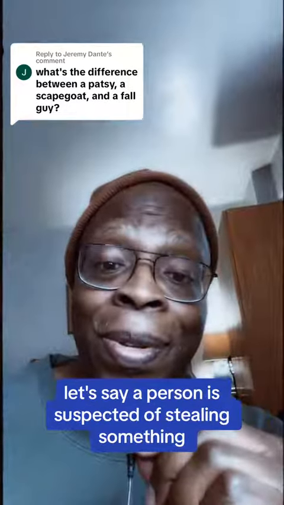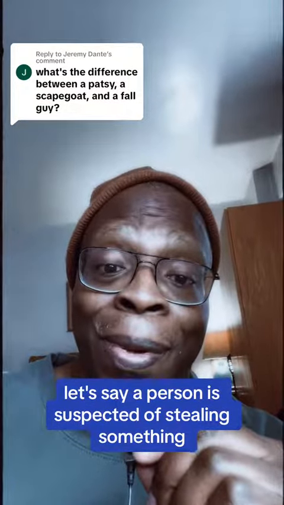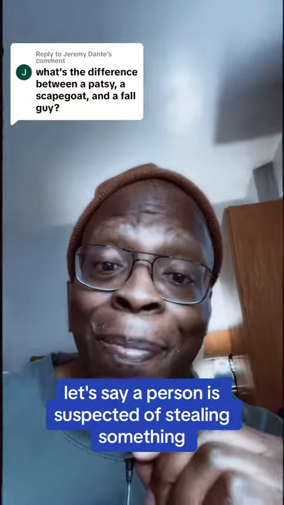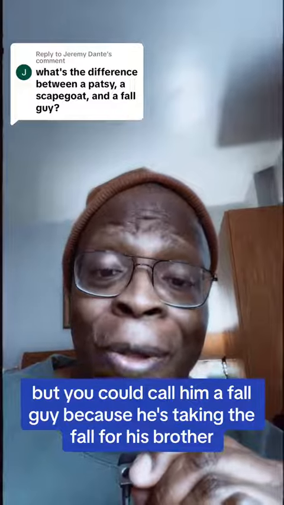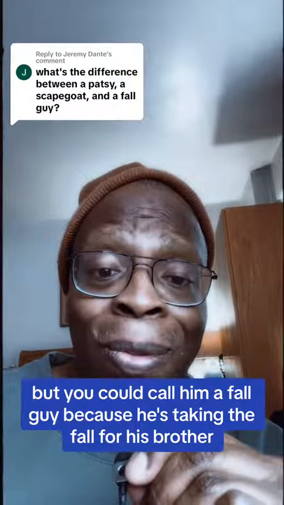Let's say a person is suspected of stealing something. His older brother might say, "You know what, officers? I stole that thing, not my younger brother. He didn't do anything." He would be taking the fall for his brother because he doesn't want to see him go to prison. You really can't call him a scapegoat or a patsy because it doesn't say anything about him being gullible. But you could call him a fall guy because he's taking the fall for his brother.